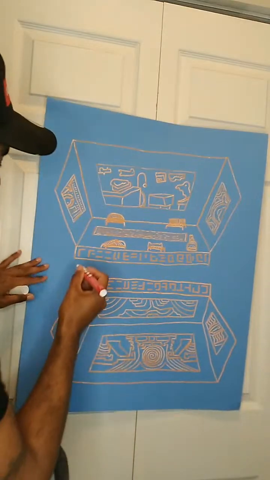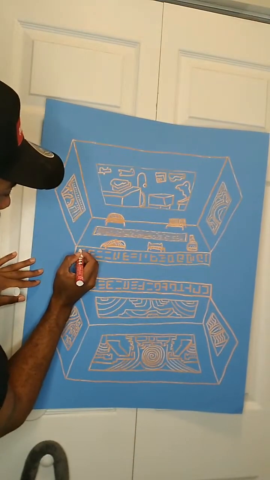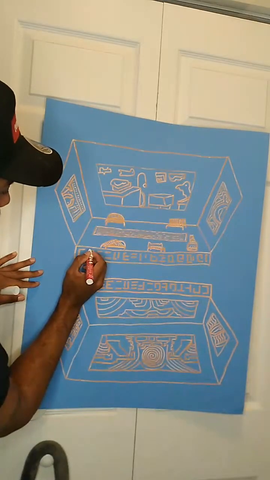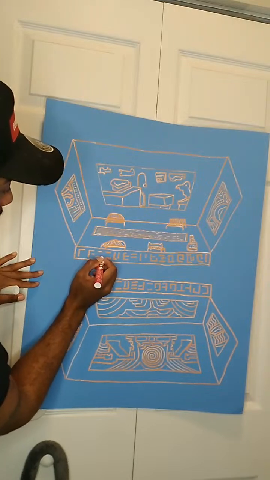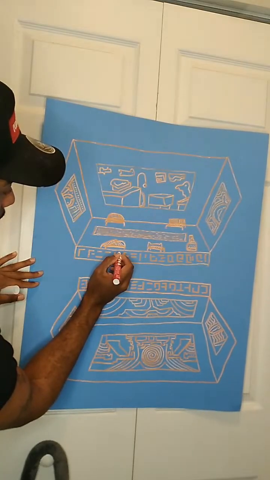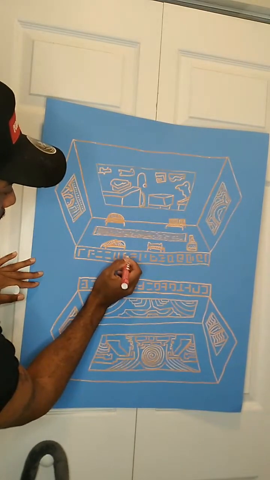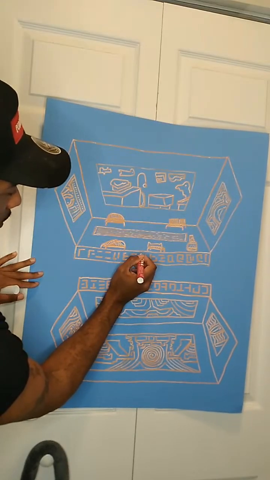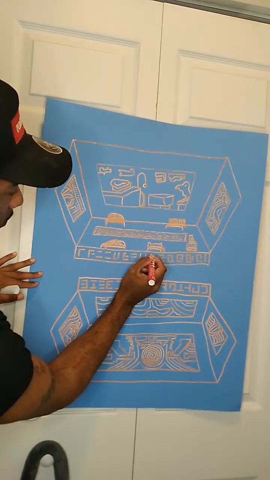All right, so let's put some white. I should have gone to get some more markers today. I might have to do that, because I'm saying it out loud. I have to go get some markers and get some more hats, so I could sell some hats.